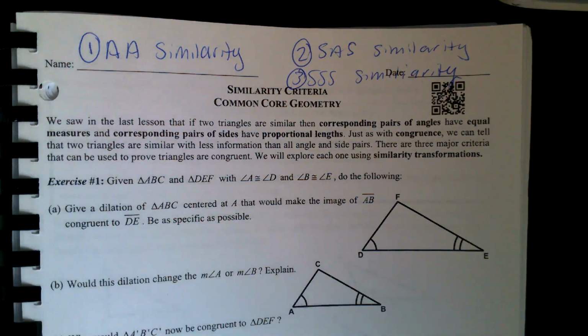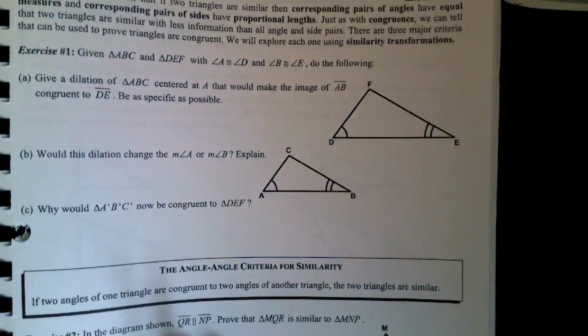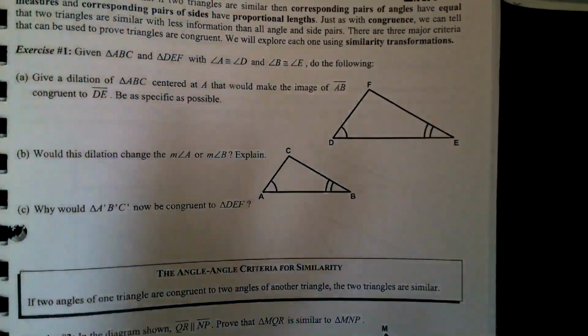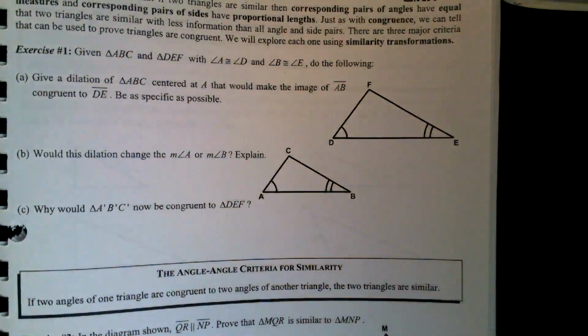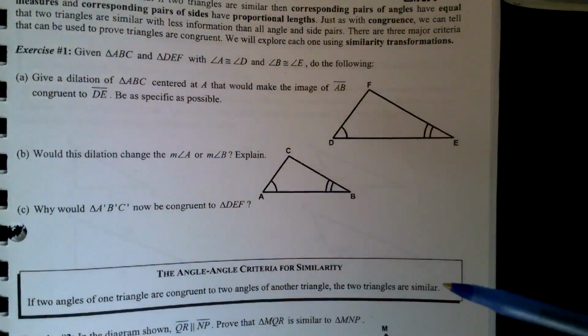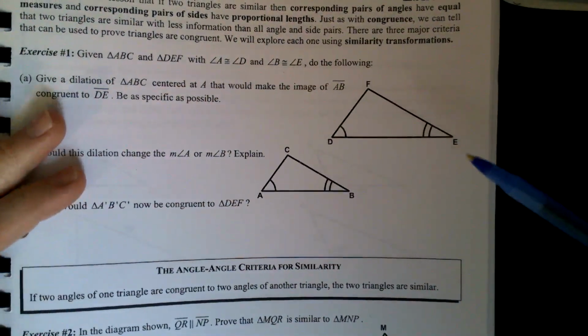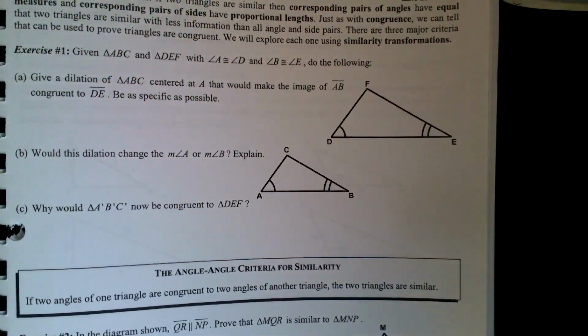All right. Now, in exercise 1, they have directions for us. I am not going to go completely through this whole exercise. I'm going to kind of ignore these directions. I just want to talk about the first criteria called angle-angle.